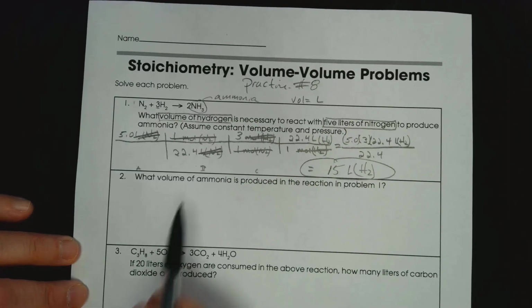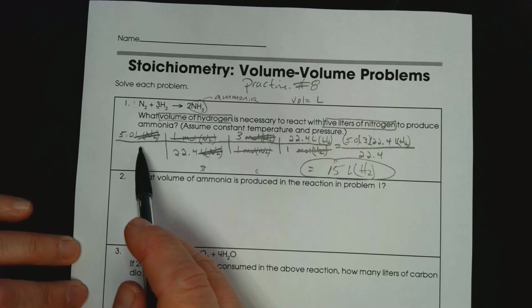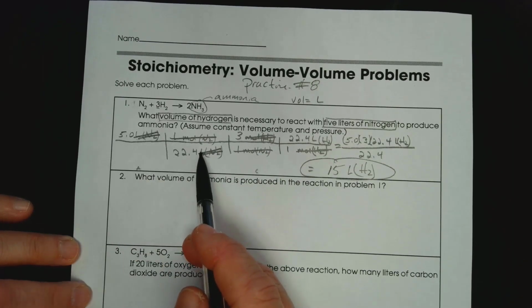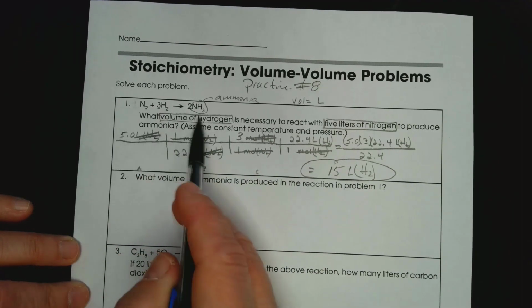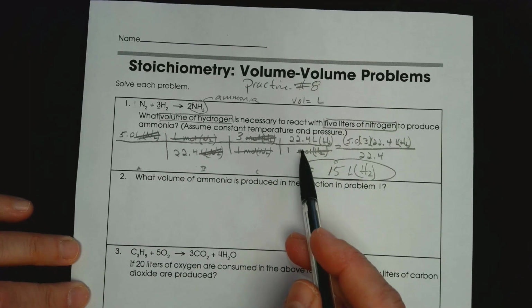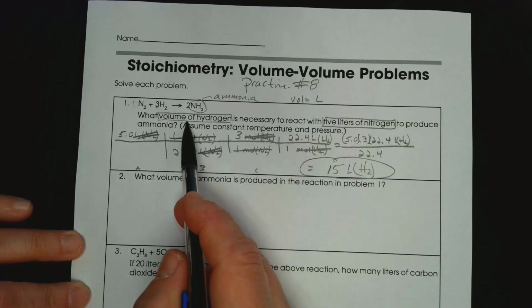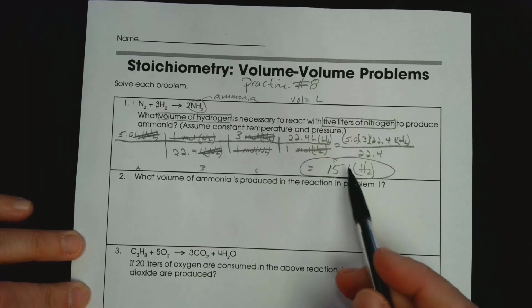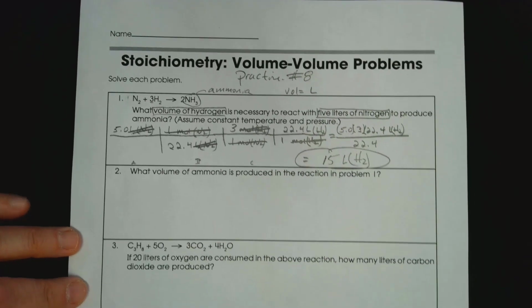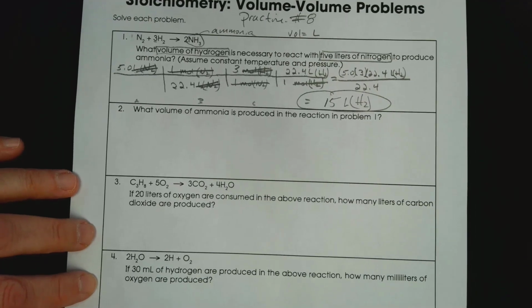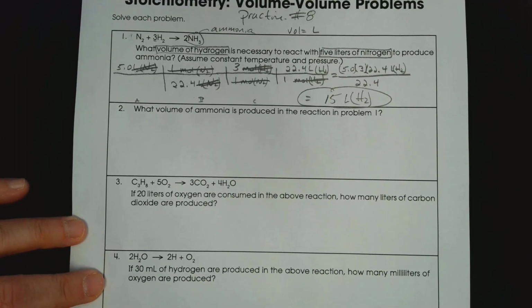So again, you guys, we're just going through that process of figuring out what are we given, how many moles of that, what's the equivalent ratio using our chemical formula, making any last-minute conversions that we have to in order to get to the correct unit, and then, of course, getting our final answer. Okay, so let's go ahead and do number 2, and we're going to go through that same process again.